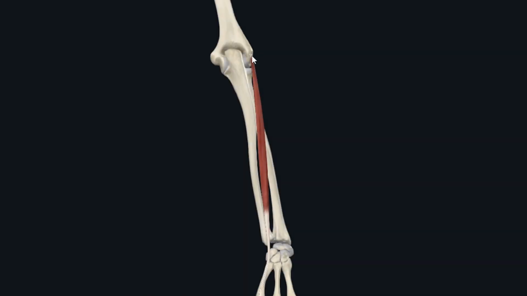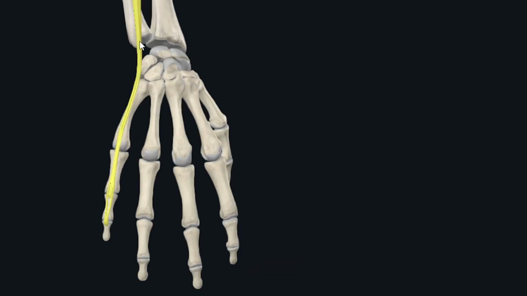And then after origin, this muscle runs down along the posterior aspect of forearm, then runs medially and then crosses the wrist joint. And after crossing the wrist joint, the tendon of this muscle moves towards the little finger, and there it inserts onto the extensor expansion of little finger, as you can see.